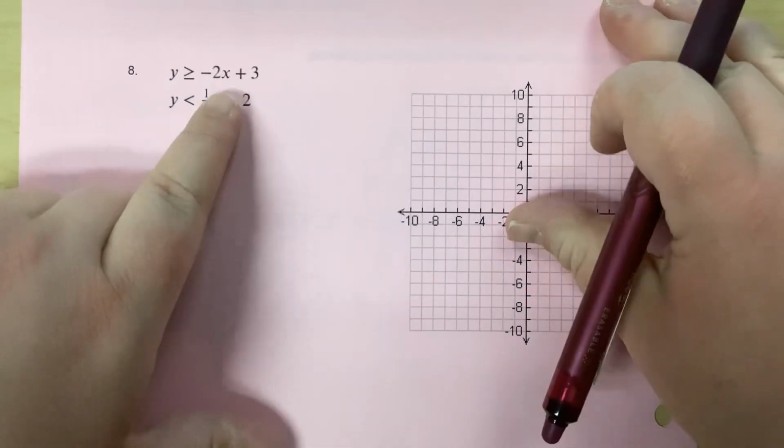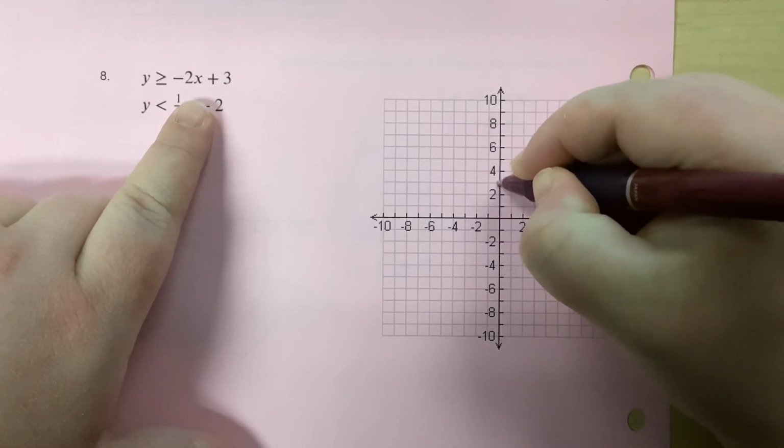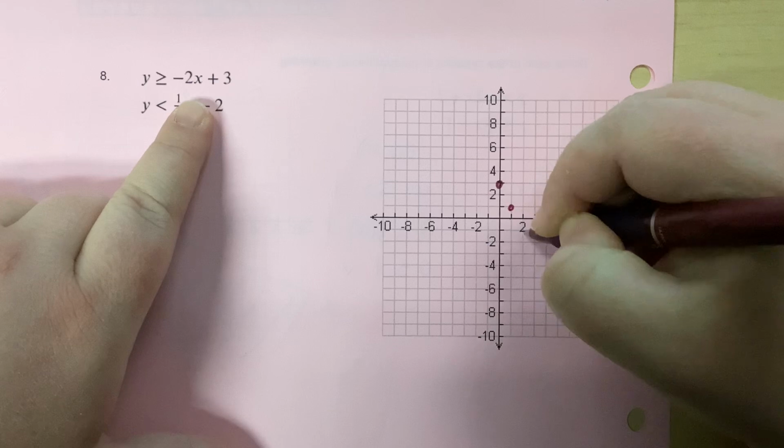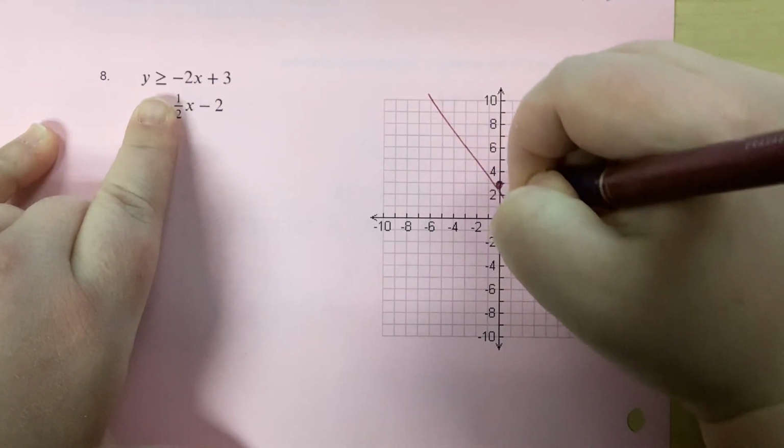All right, first inequality starts at 3. And it goes down 2 to the right 1. Down 2 to the right 1. This one is solid. It has the or equal to line.